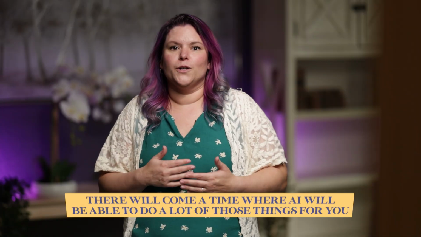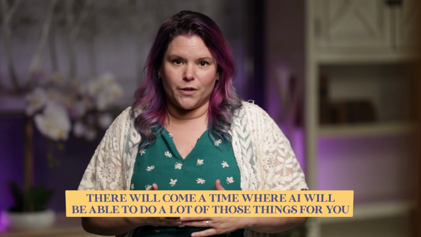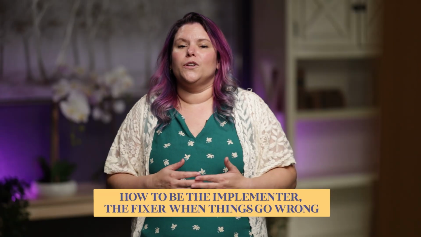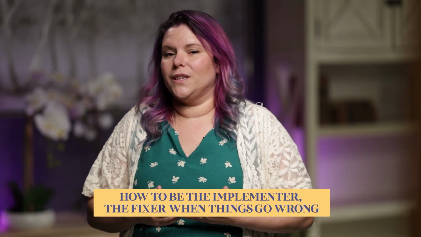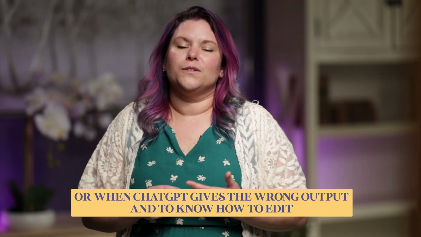Until there are AI agents that can do the tasks for you, you still have plenty of job security by being an implementer. That being said, there will come a time, and it's coming quickly, where AI will be able to do a lot of those things for you, where your client can set up a trigger and all the content will be set up for them in their brand voice. That's why it's important for you to be ahead of the game with AI, for you to know how to be the implementer, the fixer when things go wrong, or when ChatGPT gives the wrong output, and to know how to edit. If you know these things, you're safeguarding yourself so you're not working yourself out of a job.